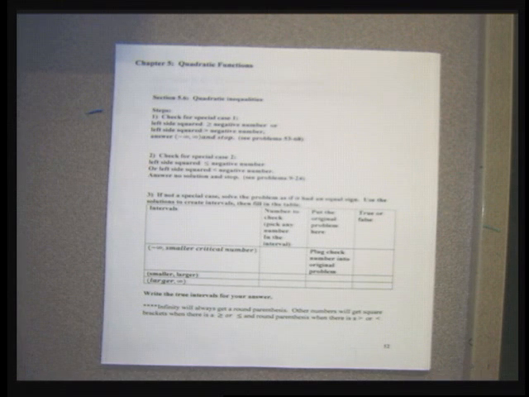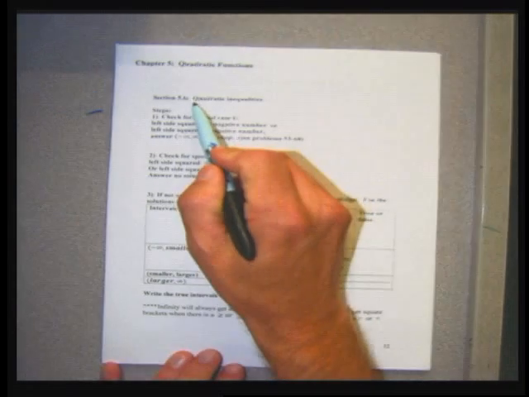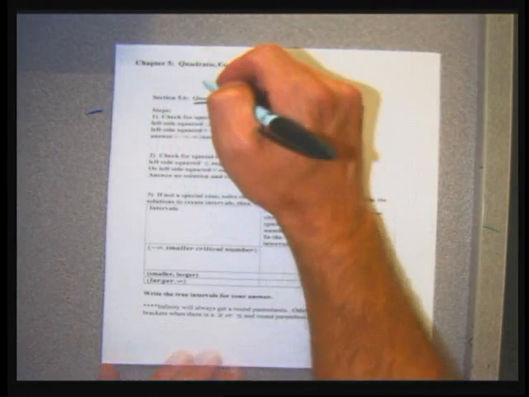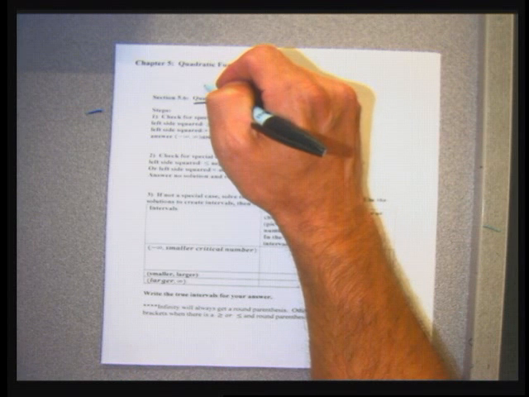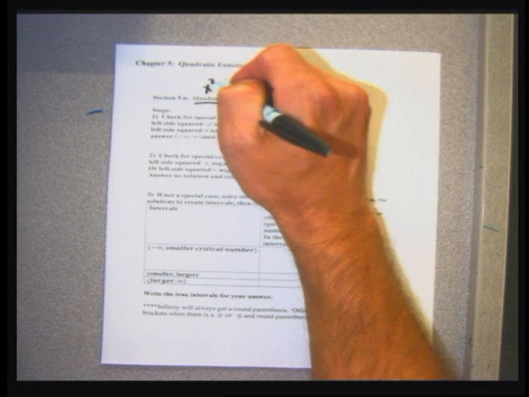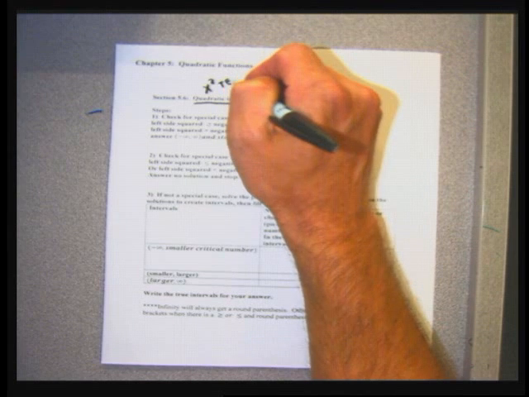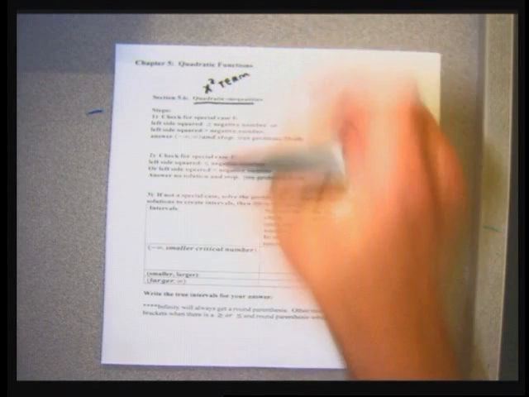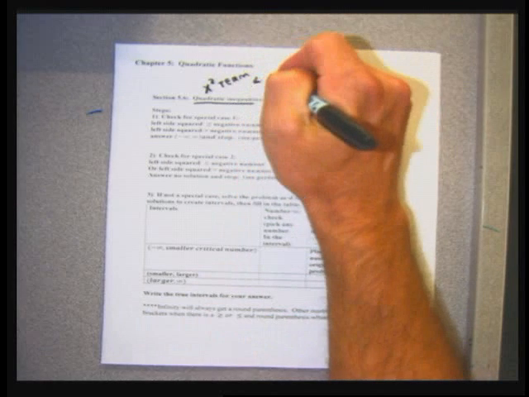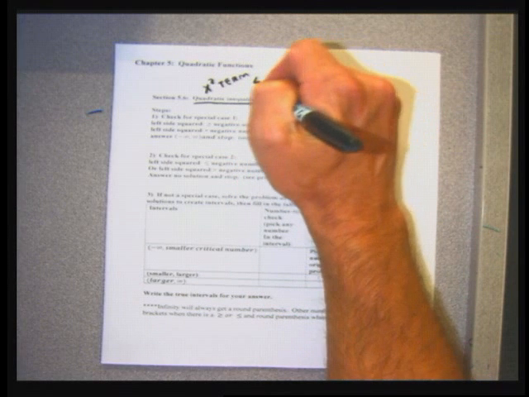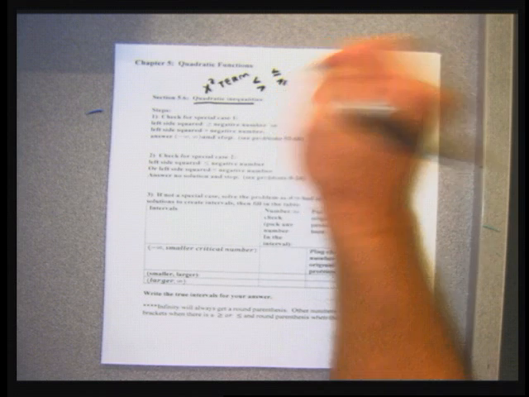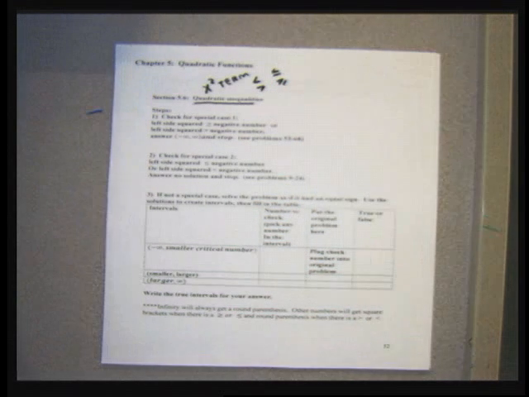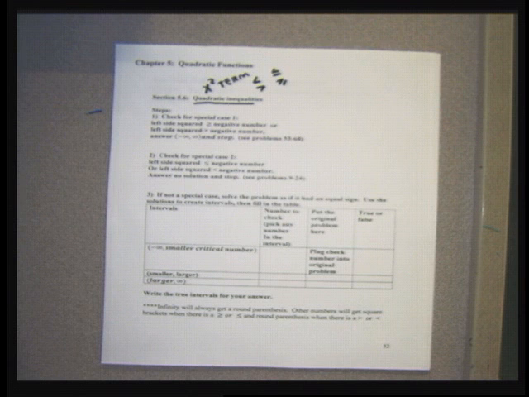In section 5-6, we're solving things called quadratic inequalities. Quadratic means there's a squared term. I'll just say there's an x squared term. And an inequality means there's either a less than sign, a less than or equal to sign, a greater than sign, or a greater than or equal to sign. Anytime we have a problem that has a less than, greater than, or equal to, our answer is going to contain infinitely many numbers, and we usually write those answers in interval notation.